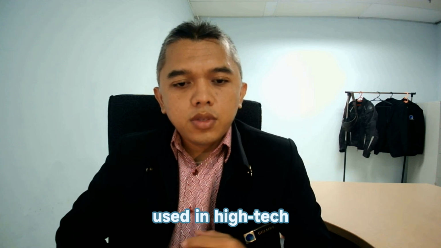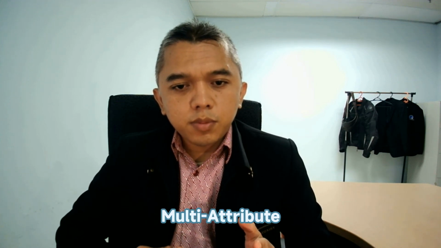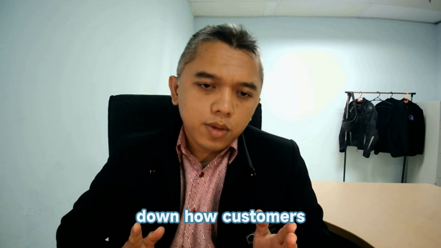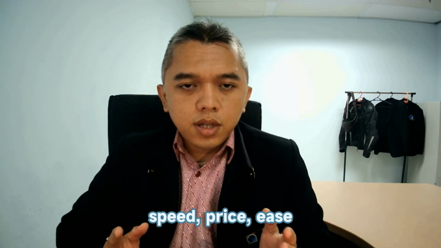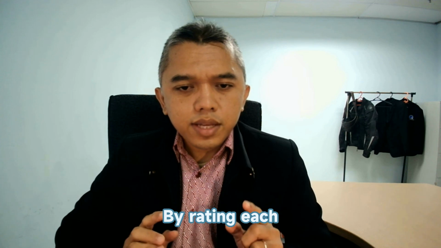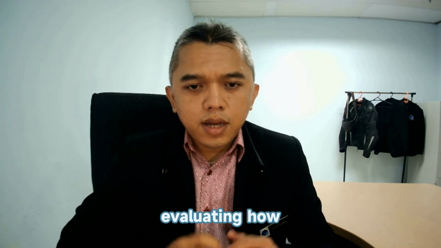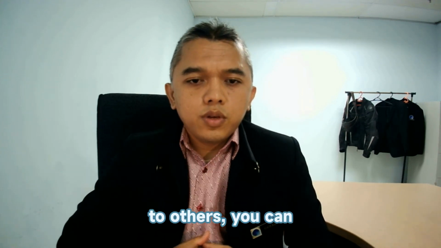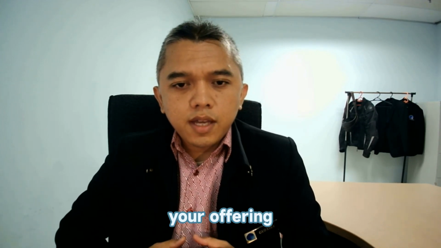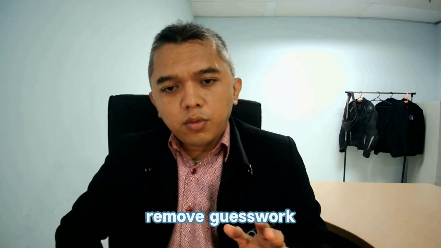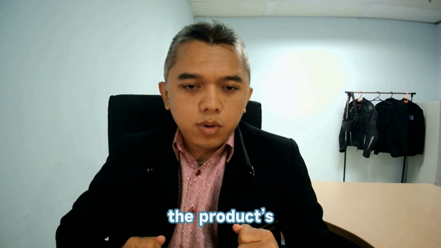A common method used in high tech markets is the multi attribute model. This model breaks down how customers evaluate products based on a set of attributes like speed, price, ease of use, or design. By rating each attribute's importance and evaluating how your brand performs compared to others, you can identify opportunities to refine your message or improve your offering. This structured approach helps remove guesswork and gives marketers a clearer direction in communicating the product's value.